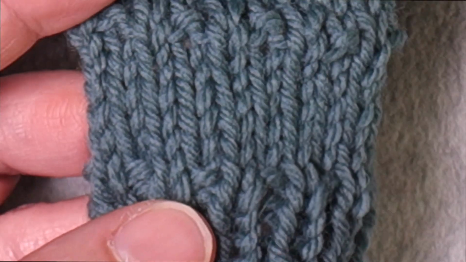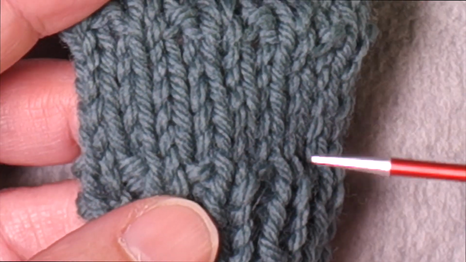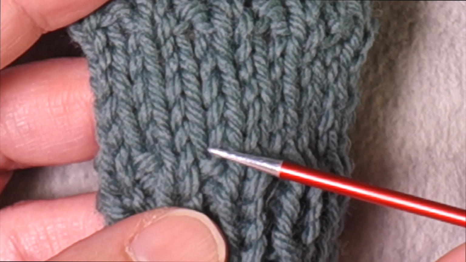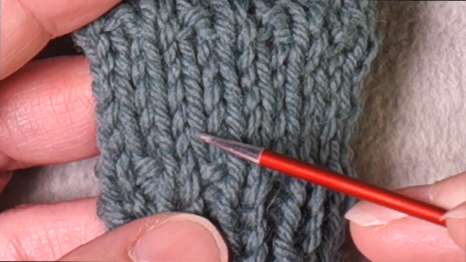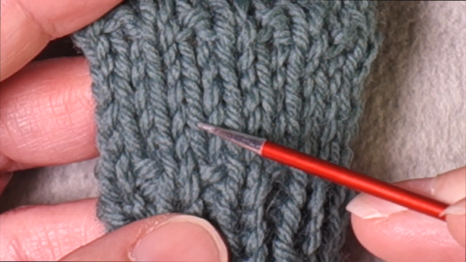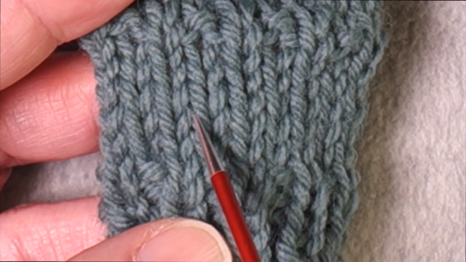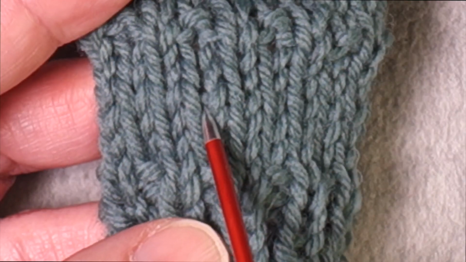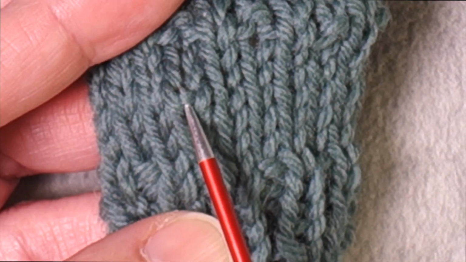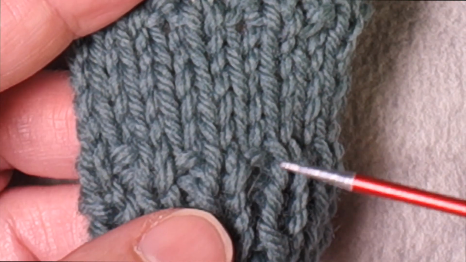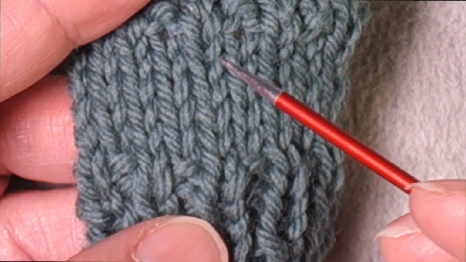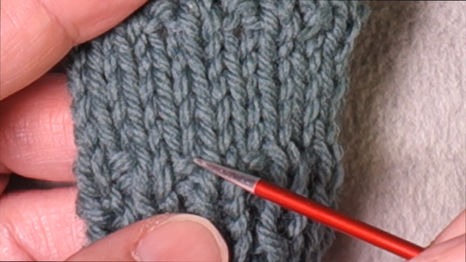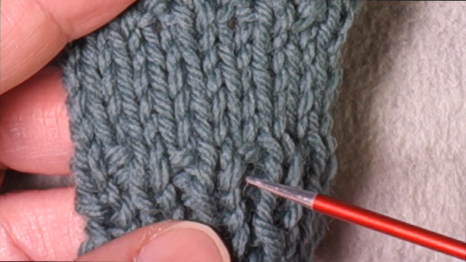Well, the reason has to do with the structure of a knit stitch. If we look at this knit stitch right here, we see the V shape of the stitch. What we can't see is the head of the stitch. The head of the stitch lies underneath the surface here. When we work purl stitches, the head of that stitch, the very top of the stitch, is what lies on the surface of the fabric.